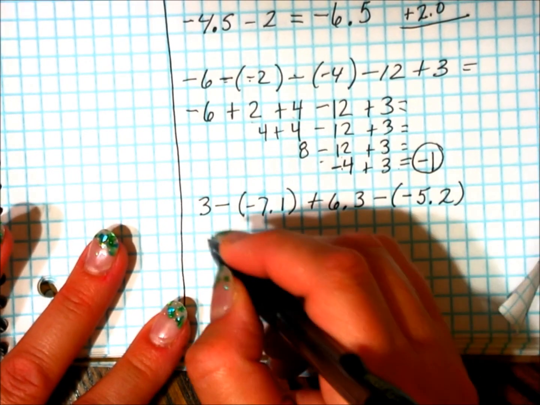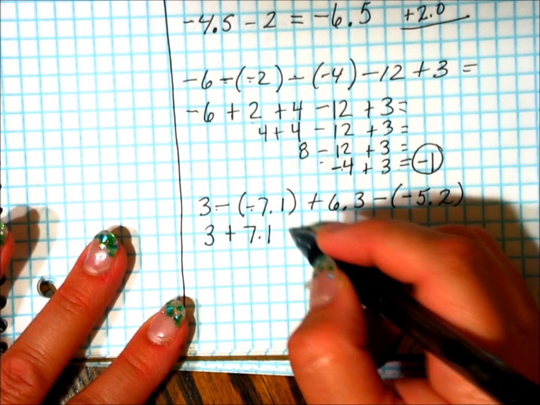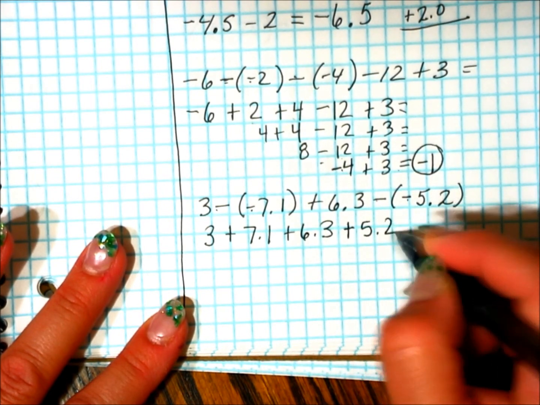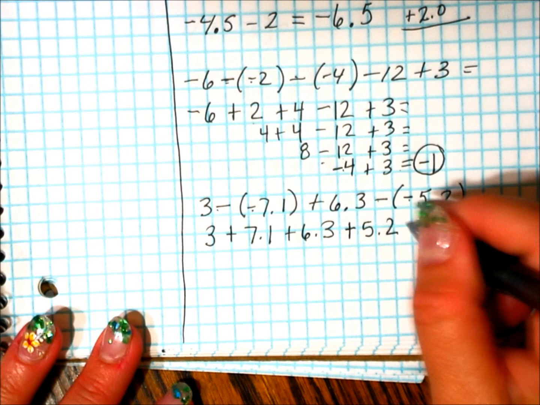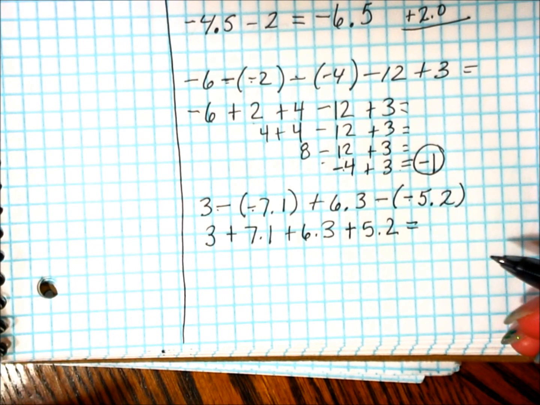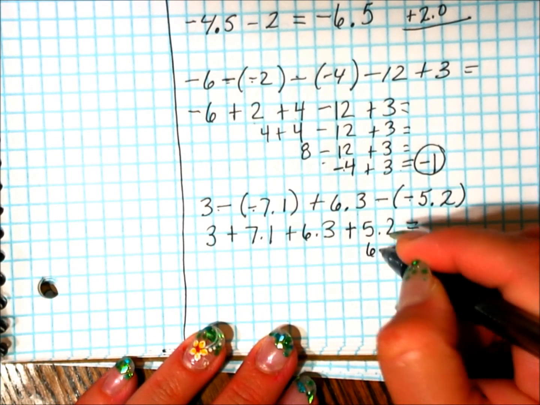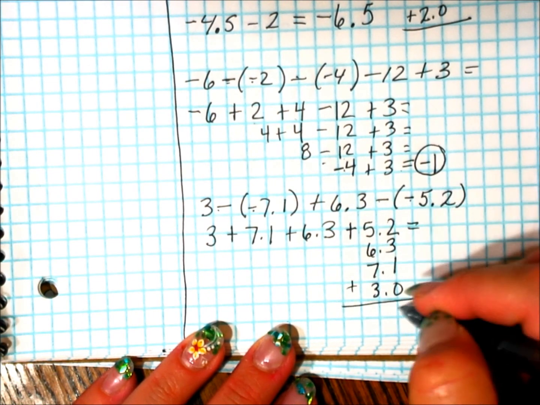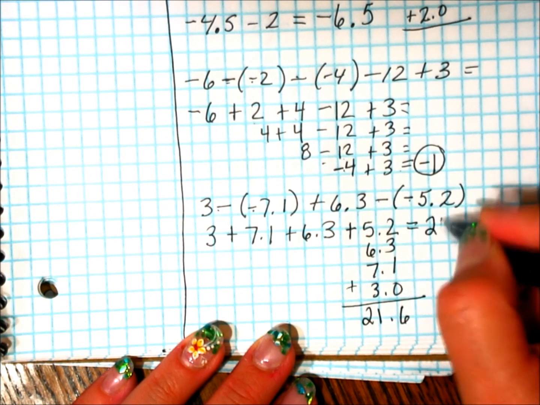Let's look at one with decimals. Same idea, but with decimals. All right, clean up your mess first. Minus minus is a plus. Getting rid of those parentheses. Plus 6.3, minus minus is a plus 5.2. The nice thing about this problem is it stayed positive. There are no negatives anywhere, so when I get my final answer, it's going to be positive. For me, the easiest thing when I'm doing decimals is to line them up. I'm just going to use 6.3, 7.1, and 3.0. 5, 6, 10, 21. So my answer is 21.6.